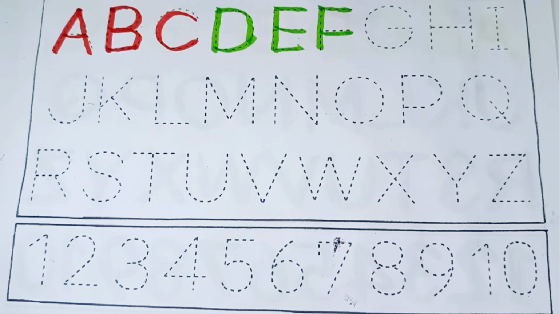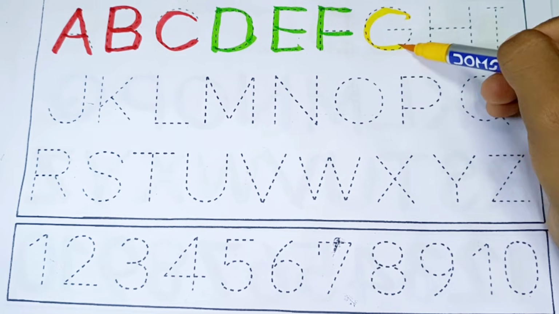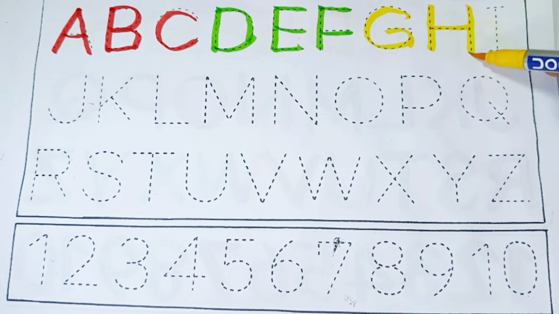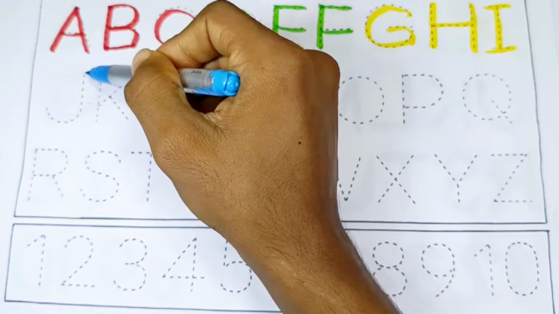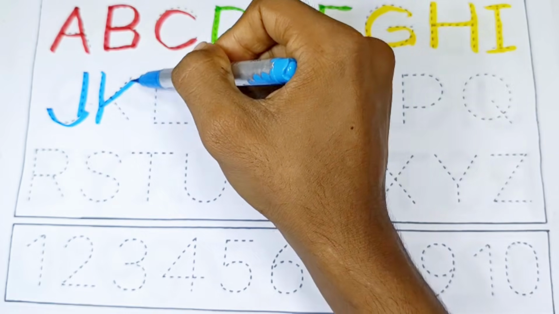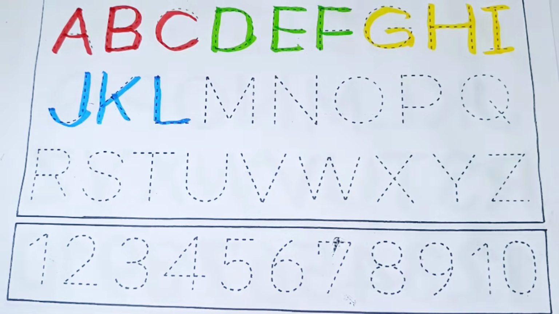Kids, now you draw G. G for goat. H for helicopter. I for ice cream. Kids, now you draw J. J for joker. K for king. L for lion.